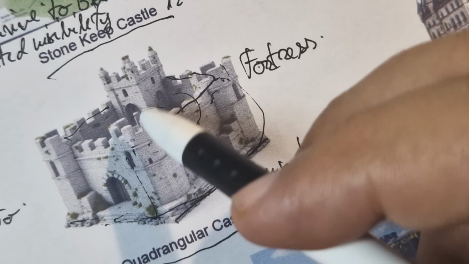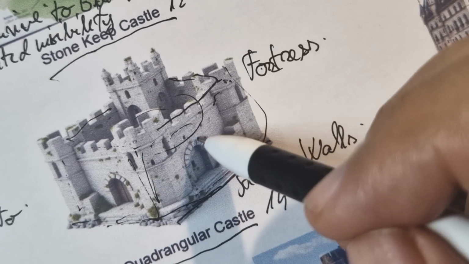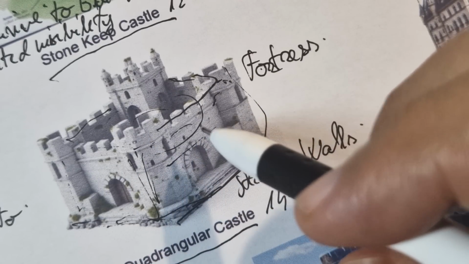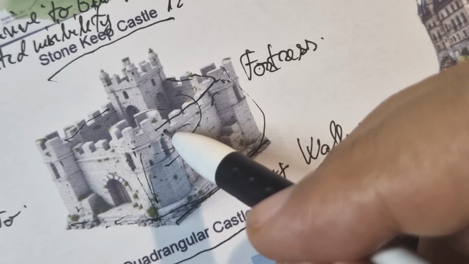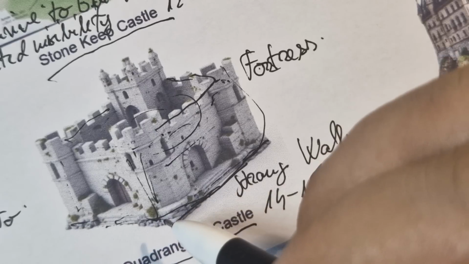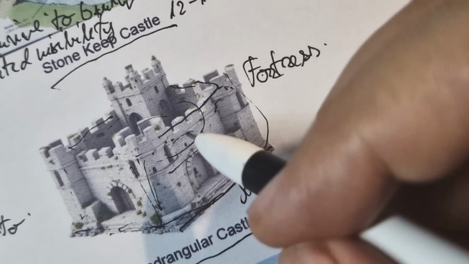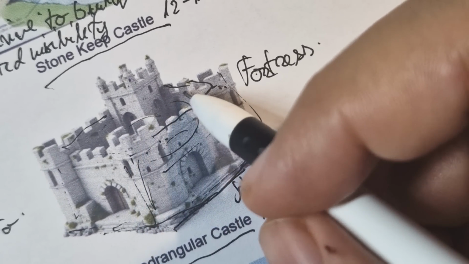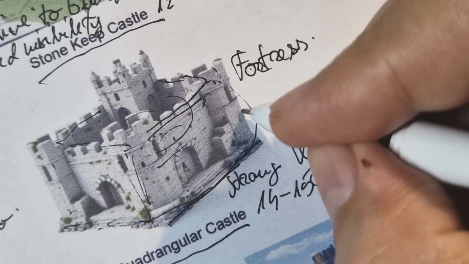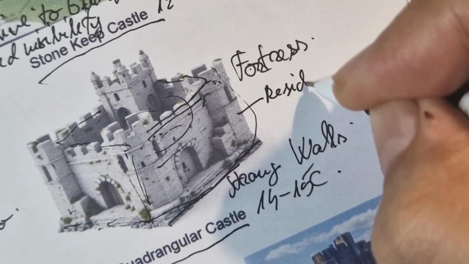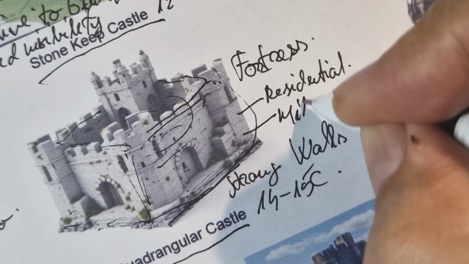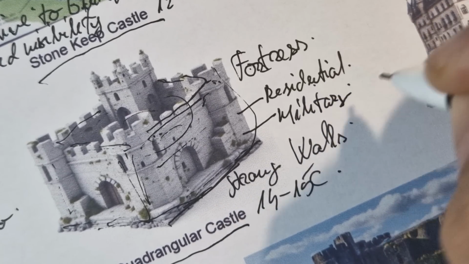One peculiar fact is that this design was mostly adopted in England and Nordic countries because it was easily adaptable for both military and residential use. So, residential and military, or both.